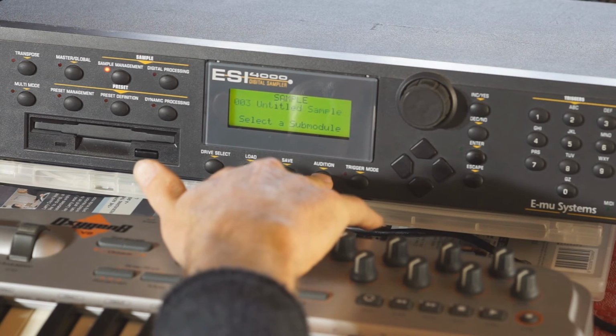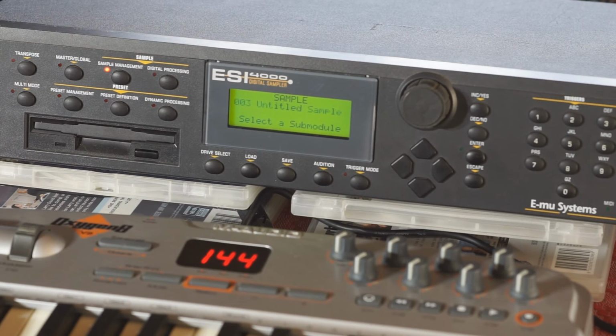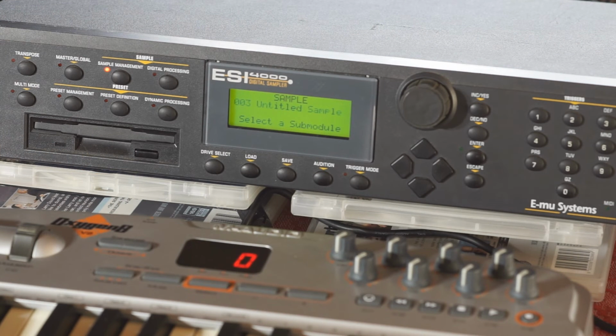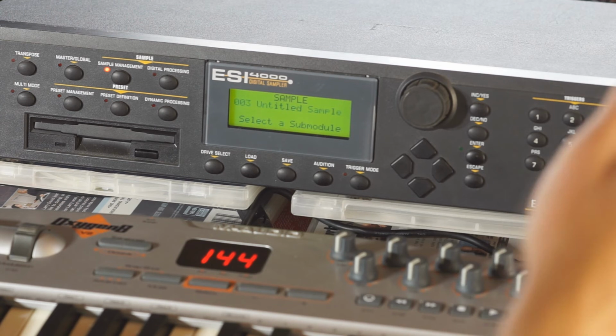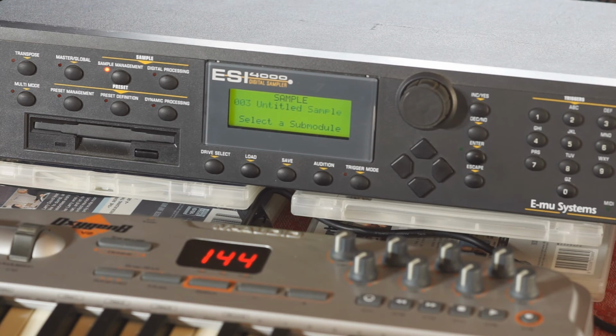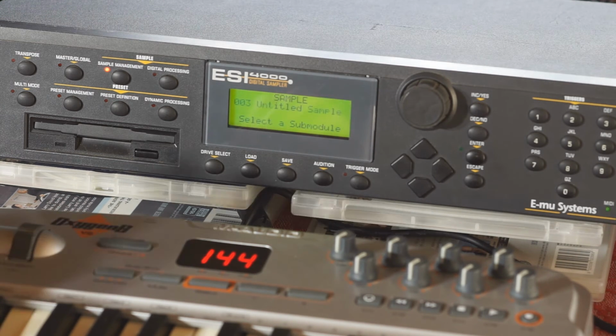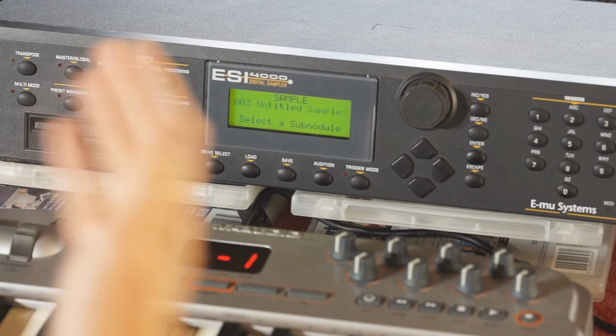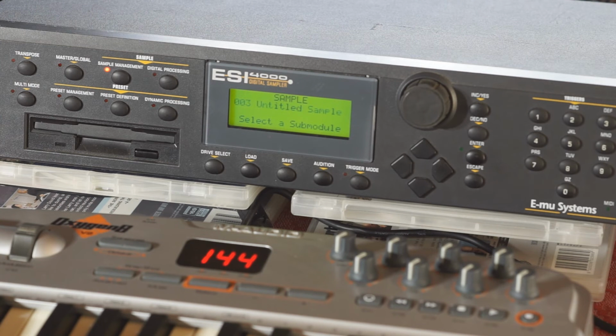So audition, that's what we just did. Those were the 2 previous. That's one we just did. So there you go. And if you keep repeating that process, you will end up with as many samples as you can fit into one bank, one preset.